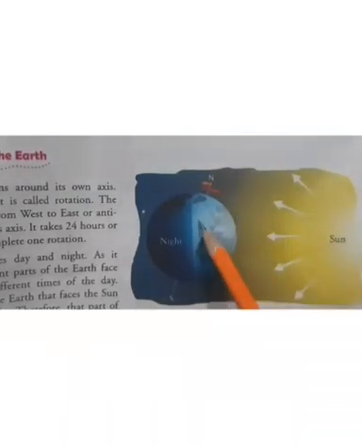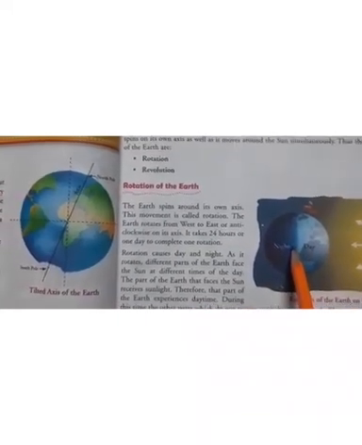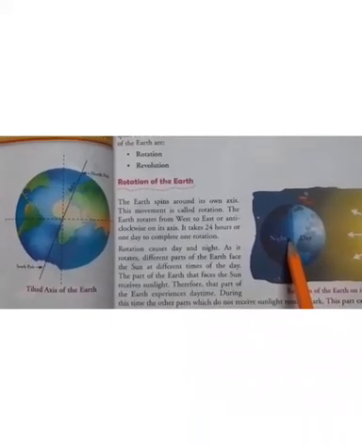That is why it gets the heat and the light from the sun. So this part experiences daytime. And the other half, at the back, does not receive the sunlight. It remains dark. So this part experiences night.